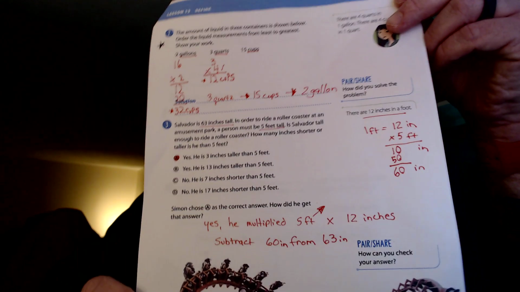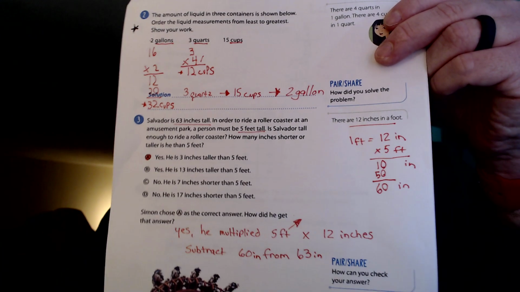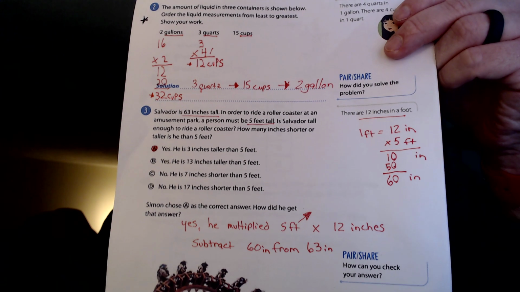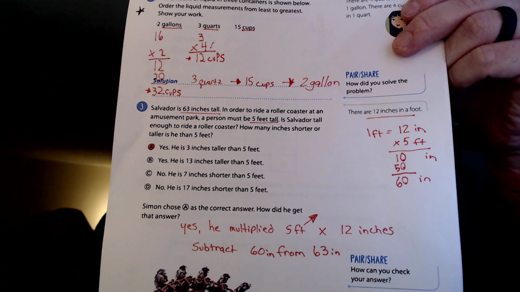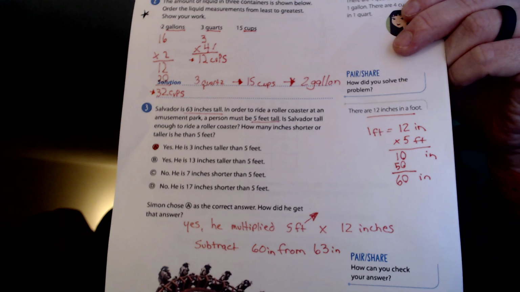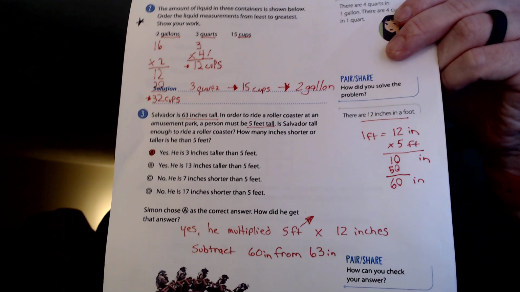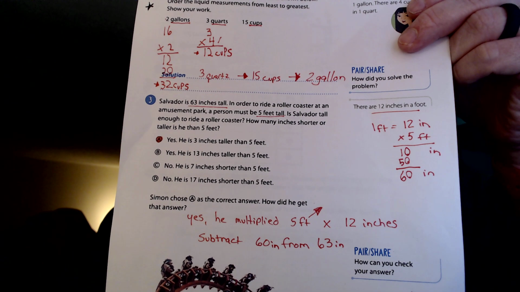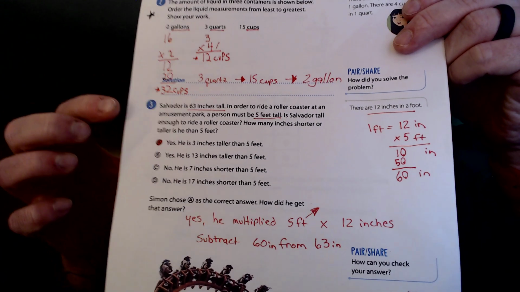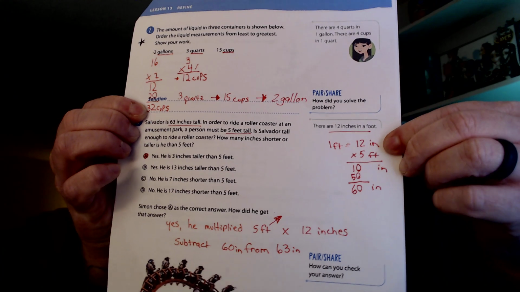The next problem we have is Salvador is trying to ride a roller coaster. He needs to be 5 feet tall in order to ride. If Salvador is 63 inches tall, we need to find out if he can ride this amusement park ride. Well, to do that, we've got to convert feet to inches, and 1 foot is 12 inches.